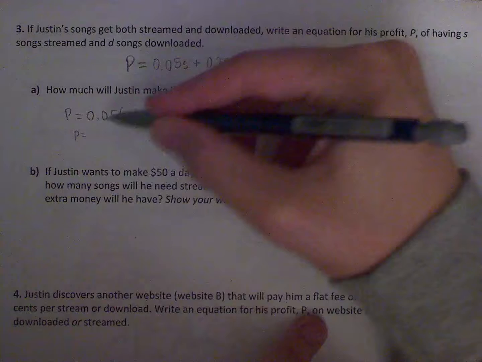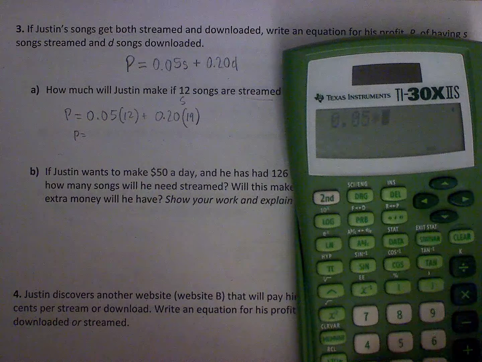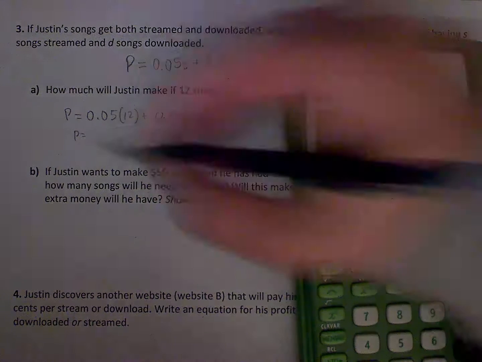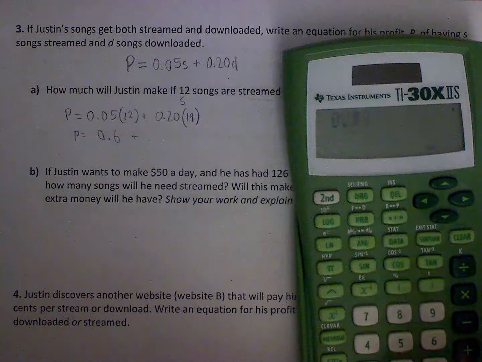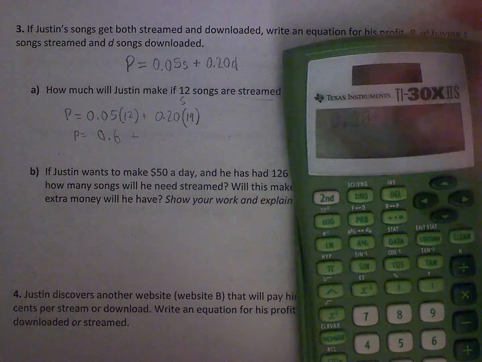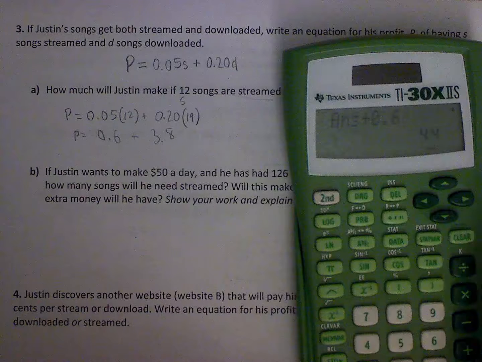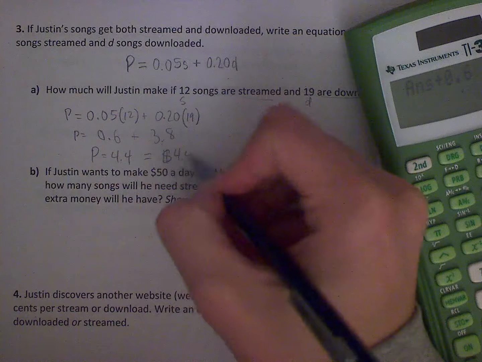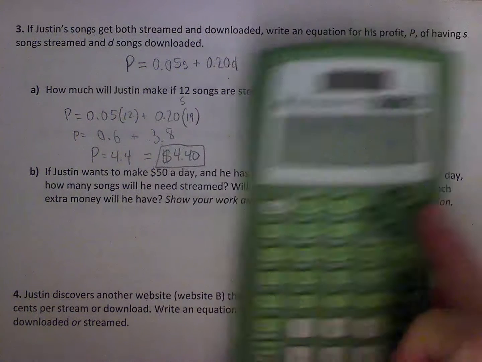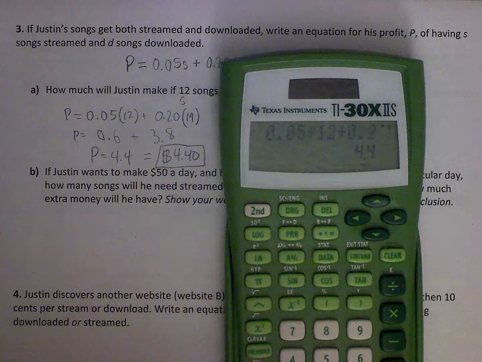Okay. Now the reality is you could actually put this whole thing in your calculator all at once. You might feel more comfortable doing it one at a time, which is fine. Look, I'll show you. I could do 0.05 times 12 and get 0.6, that'd be 60 cents. And then I could do 0.20 times 19. That's $3.80. Then I could add them, right? And I would get 4.4, which is $4.40. And just to show you what I mean about putting it in all at once, look, 0.05 times 12 plus 0.20 times 19, and I get the same answer, right? I could do it all at once, that's fine too.